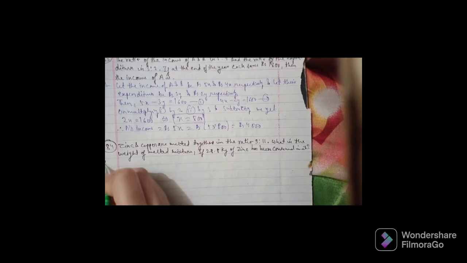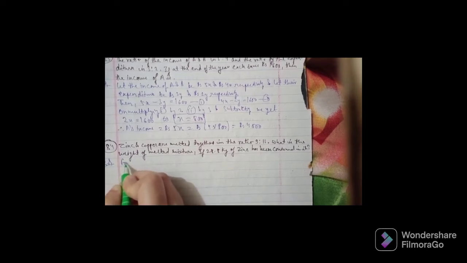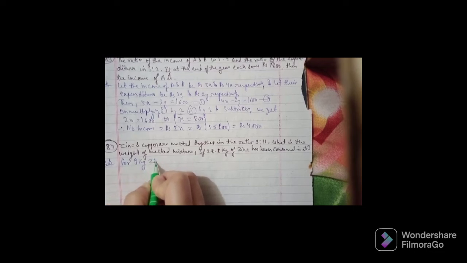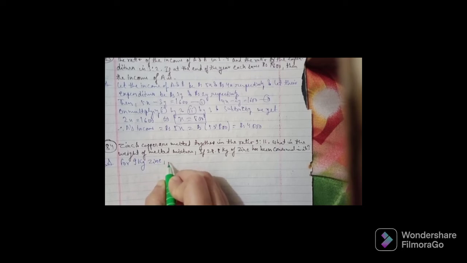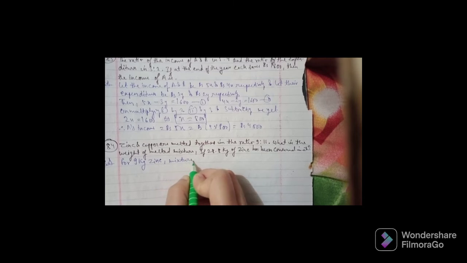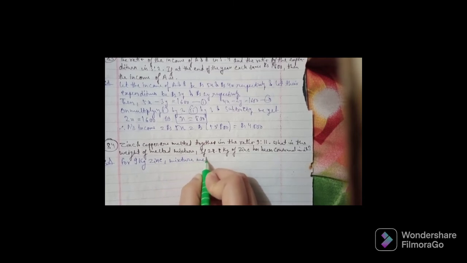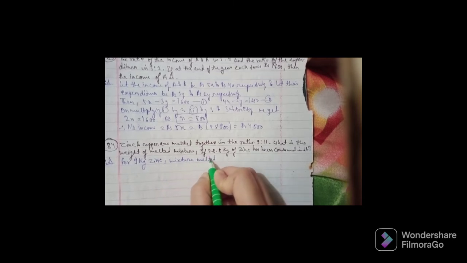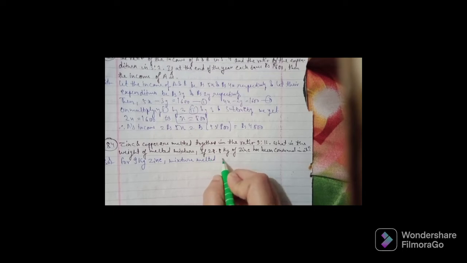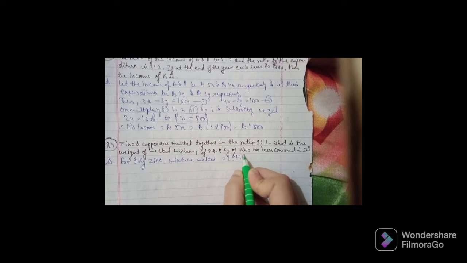For 9 kg of zinc, the mixture melted is 9 plus 11 kg.